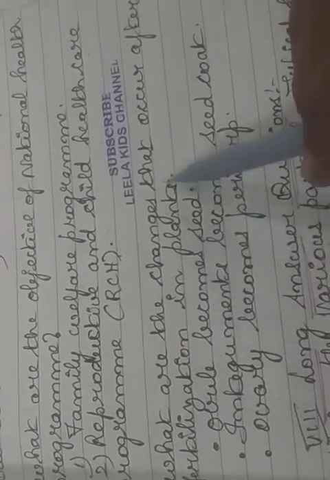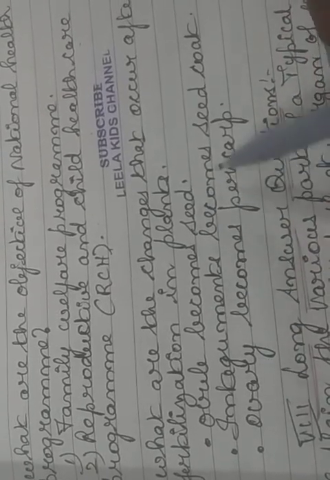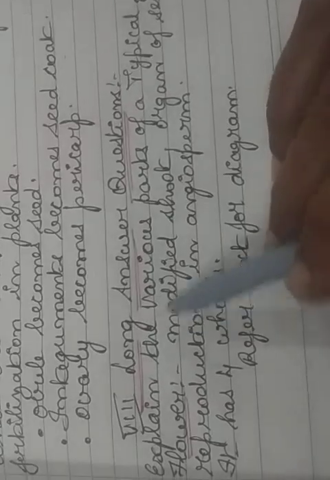What are the changes that occur after fertilization in plants? Ovule becomes seed, integuments become seed coat, ovary becomes pericarp. Long answer question. Explain the various parts of a typical flower.